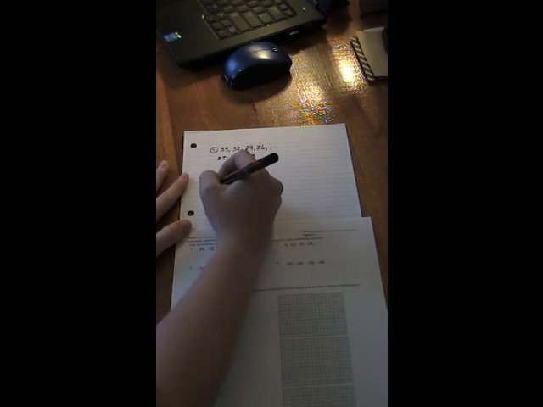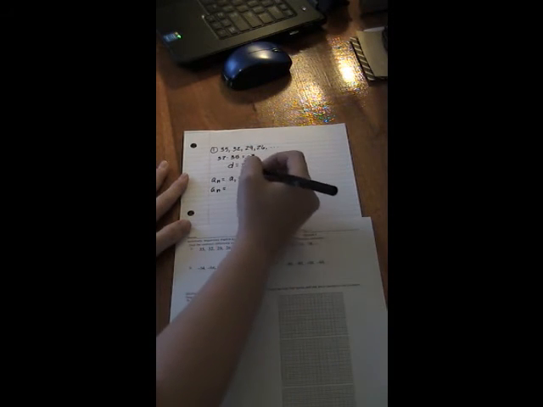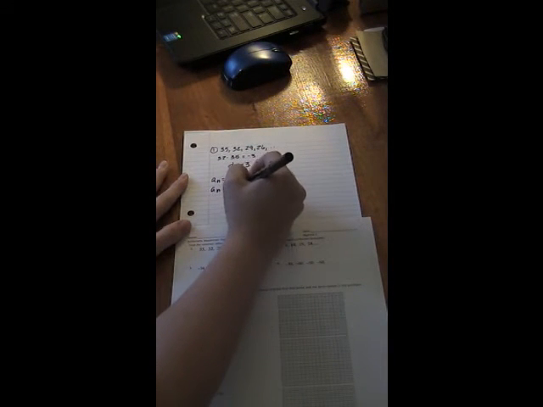So a sub 1 represents your initial term, and in this sequence that would be 35. And d represents your common difference, which we just found, that's -3. So when I plug those two values into the general form, it would look like this.